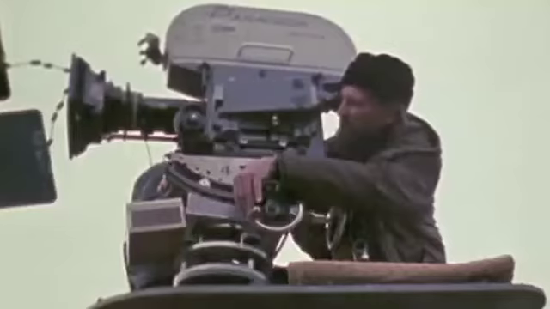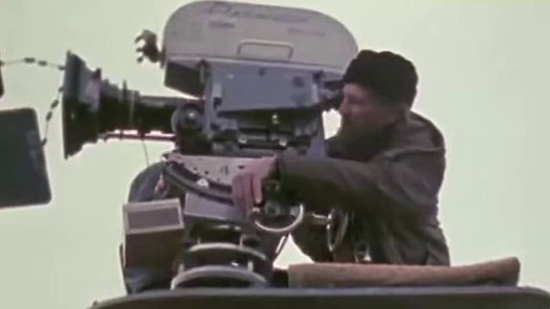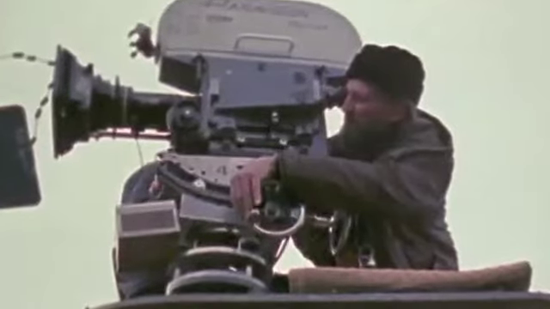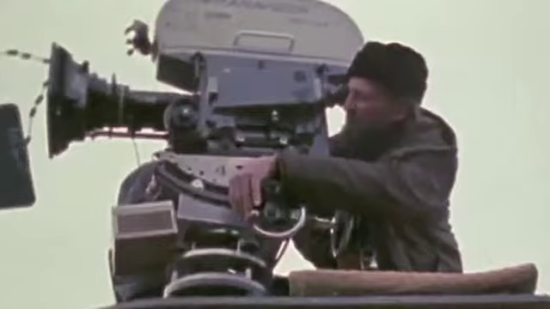The telephoto zoom was popularized by Robert Altman in the 60s and 70s. It has since gone on to become one of the most popular techniques used in film. Here we have a 30 to 300mm zoom lens, the first of its kind. This means that the focal length capability was within 30 to 300mm.